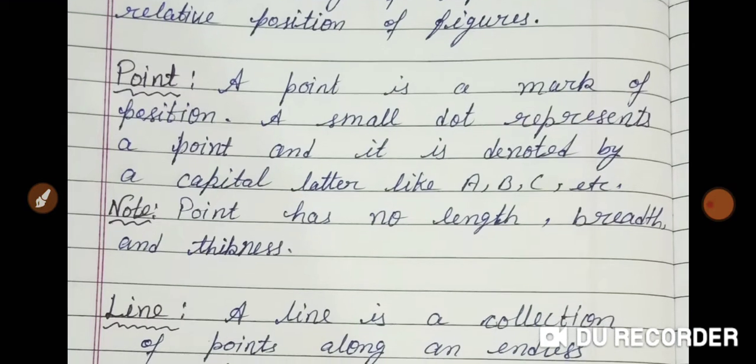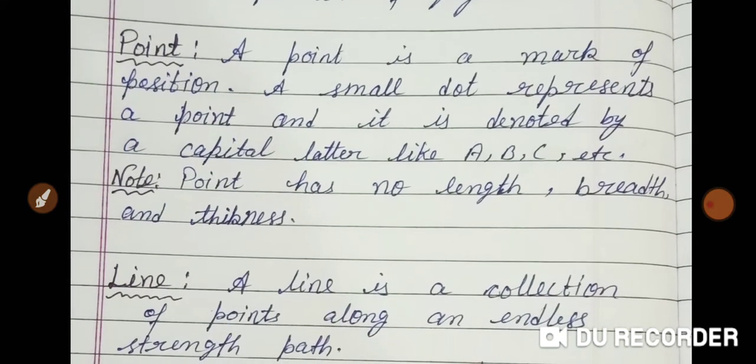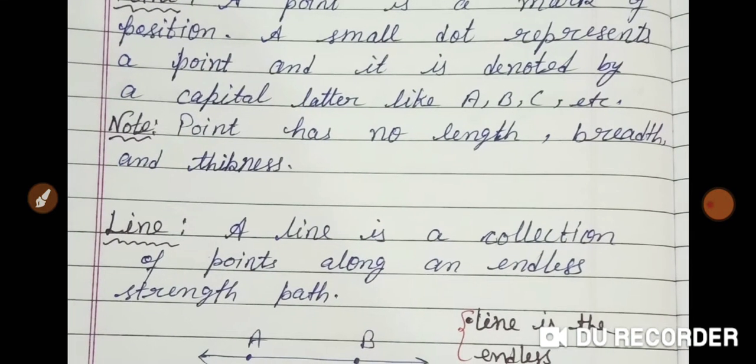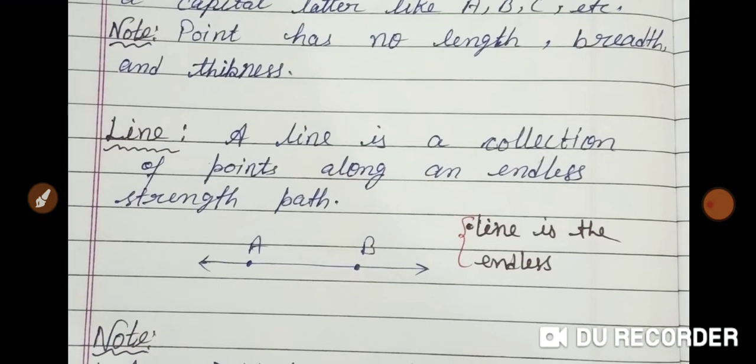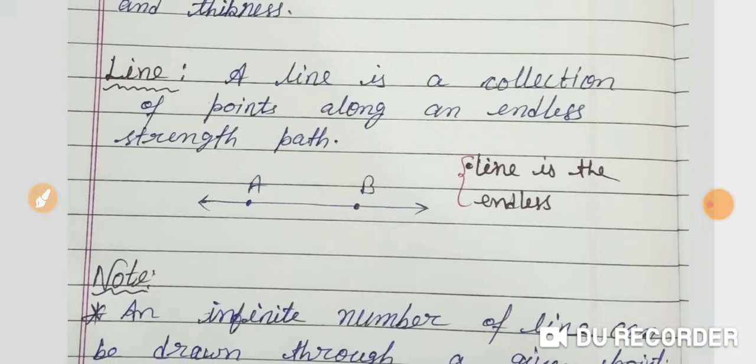Now second is the point. A point is a mark of the position. A small dot represents a point and it is denoted by a capital letter like A, B, C, D, etc. Point has no length, no breadth and no thickness. Next, line.